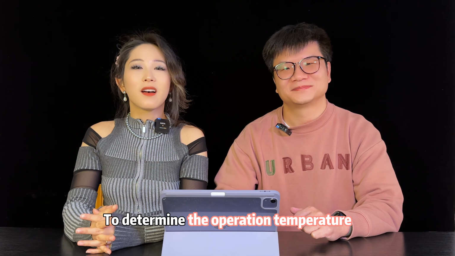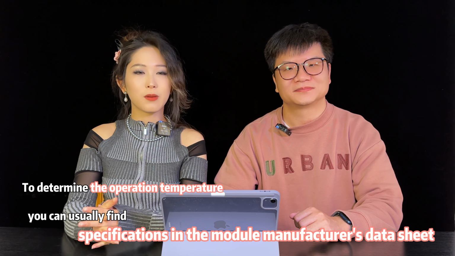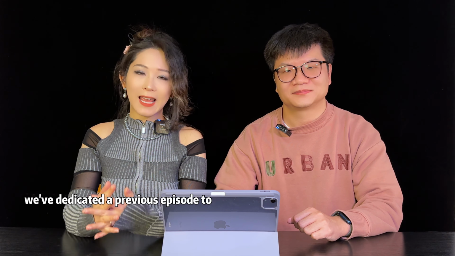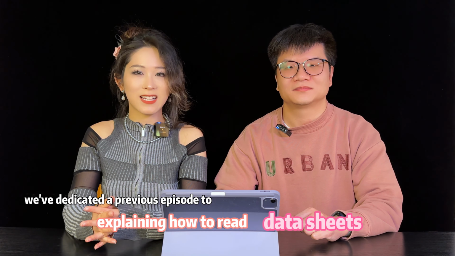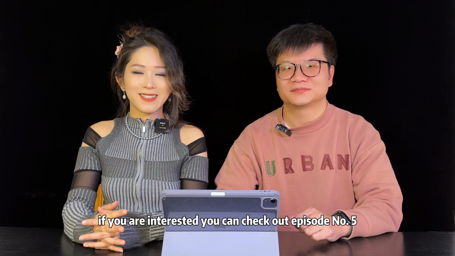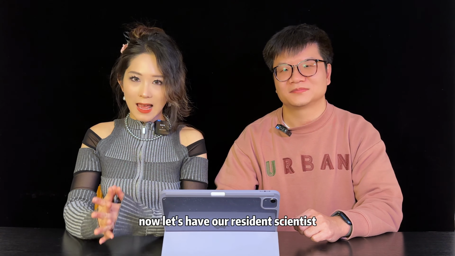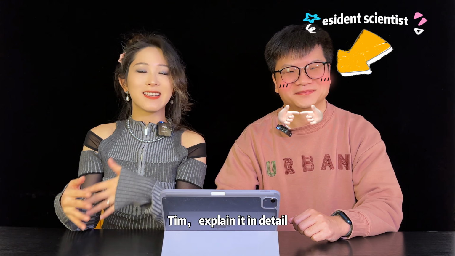To determine the operation temperature, you can usually find specifications in the module manufacturer's data sheet. We've dedicated a previous episode to explaining how to read data sheets. If you are interested, you can check out episode number 5. Now let's have our resident scientist Tim explain it in detail.